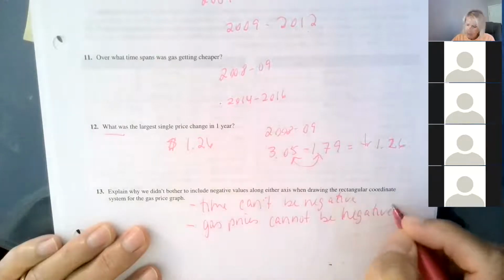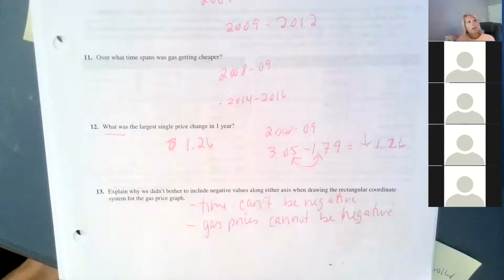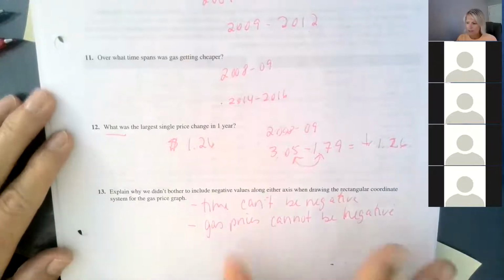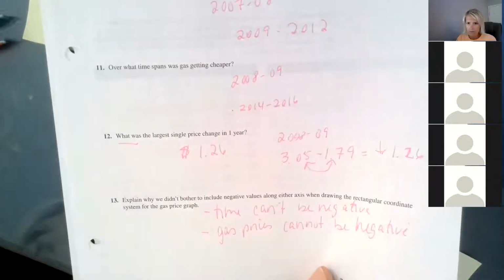I think it was last summer, not this past summer, but was it the summer before? I think that they were actually basically giving oil away because they couldn't get rid of it. So that's an interesting thing when we say gas prices can't be negative. Okay, is everybody ready to move on to 14?